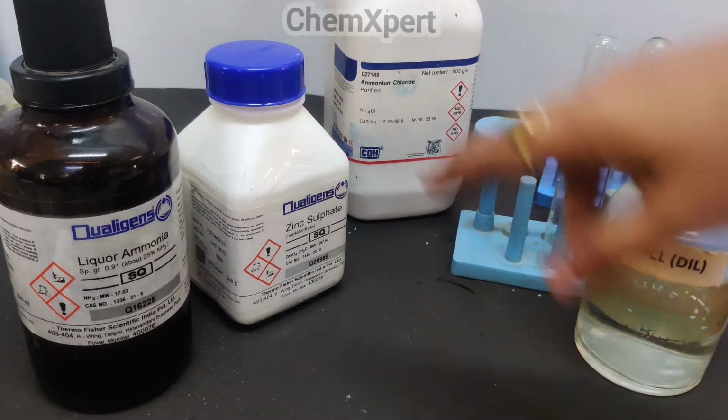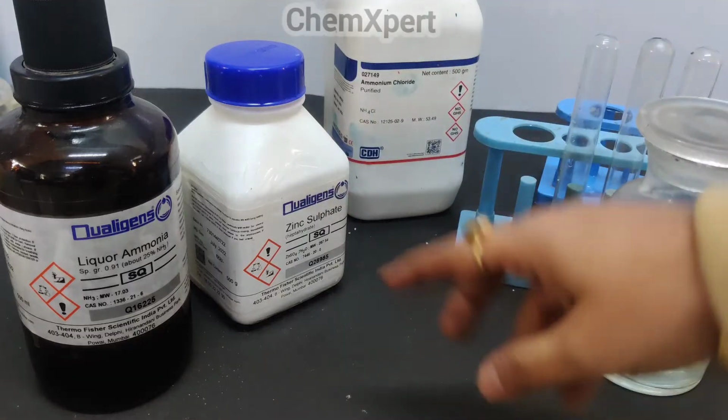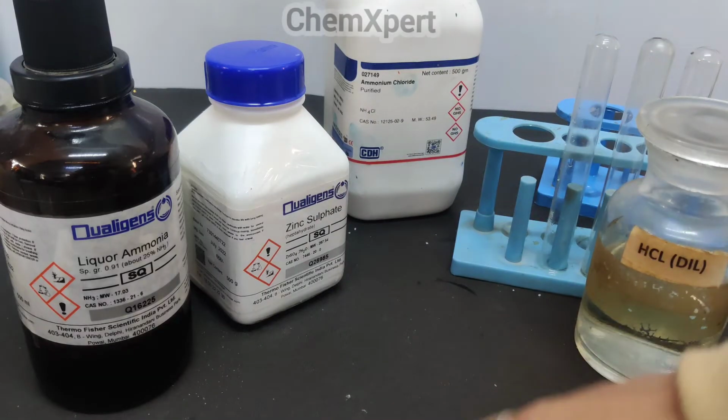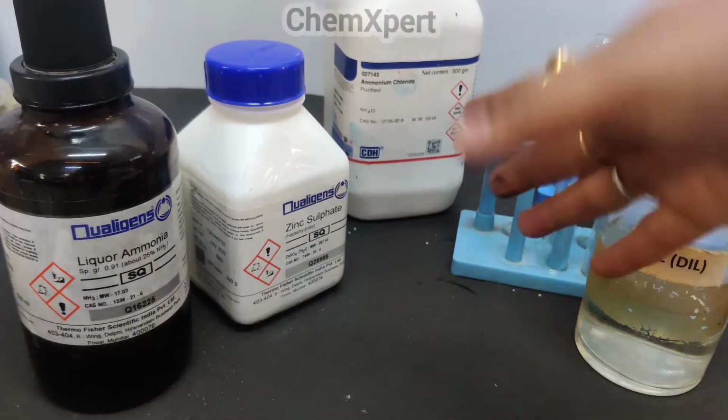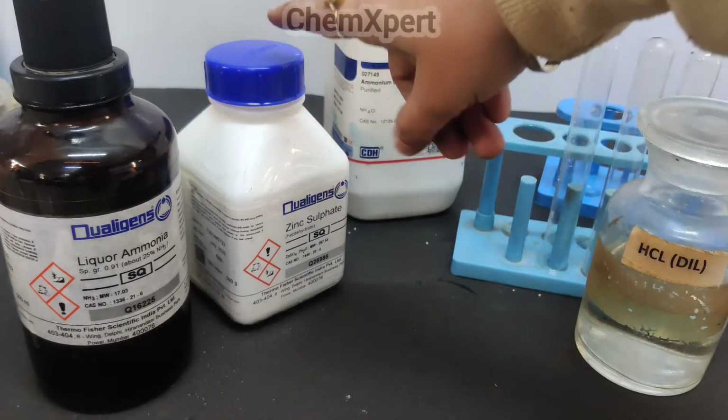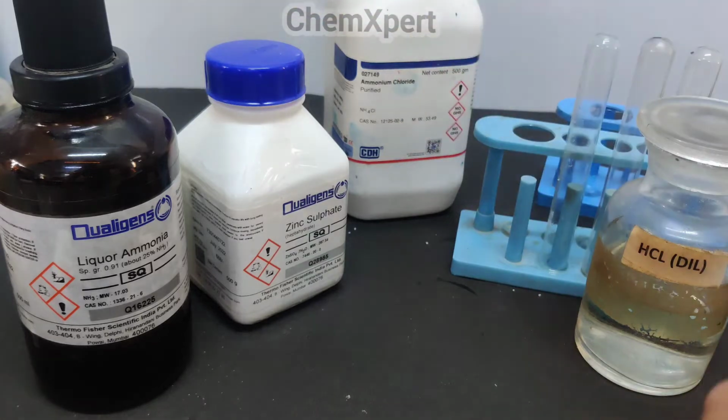In case of group 0, we will take a solid salt, add NaOH and heat it. There will be no smell obtained in this case, that is, the smell of ammonia will not be there, which shows the absence of group 0 cation.